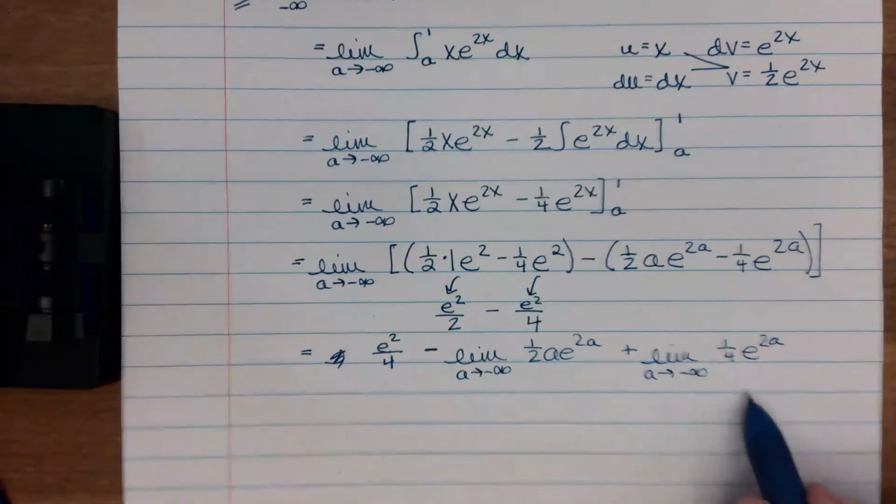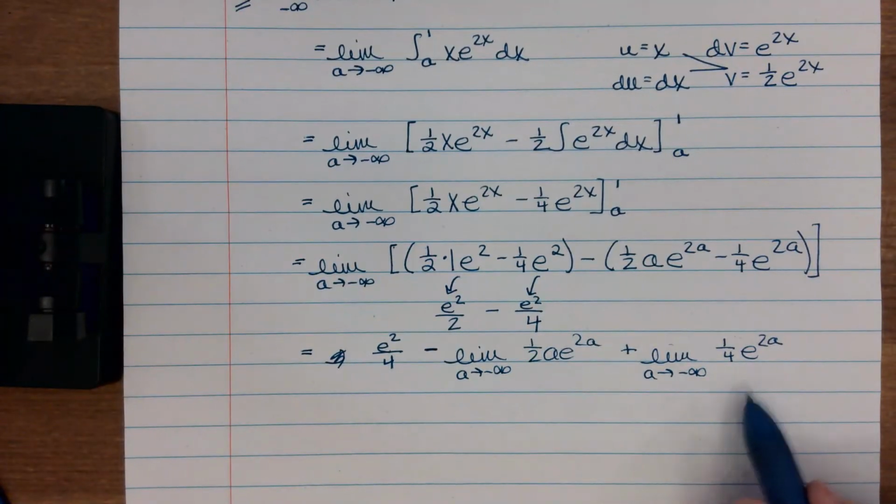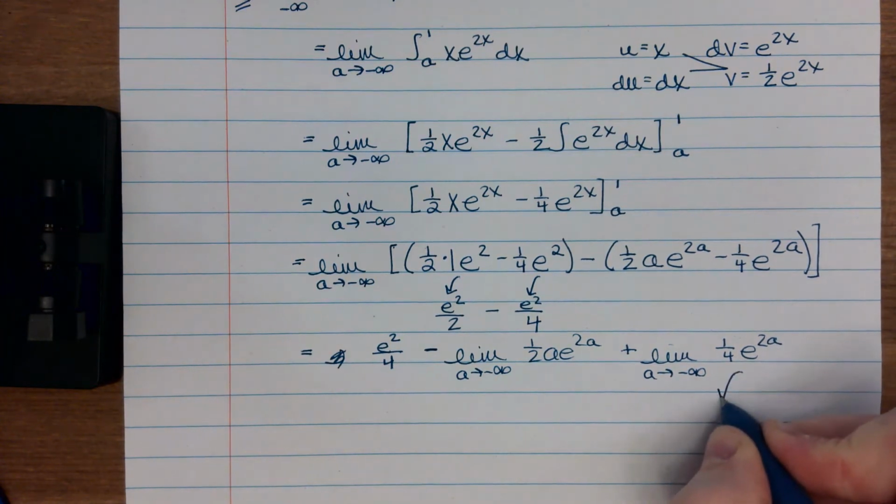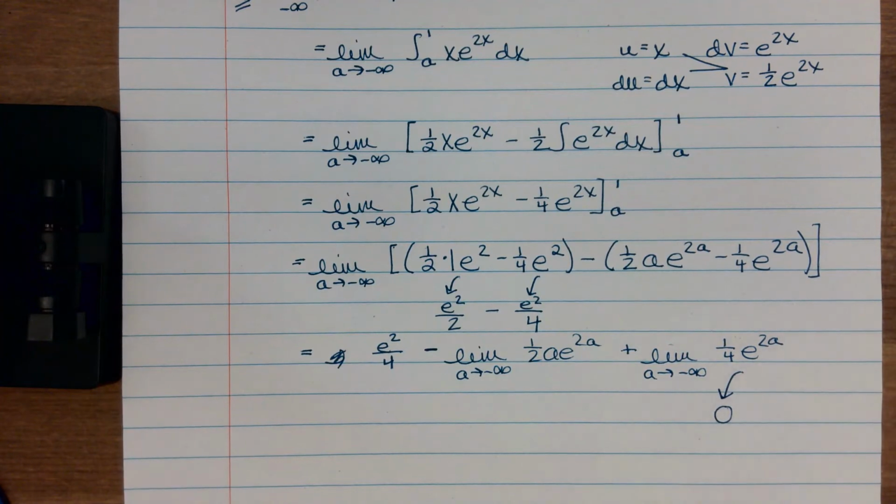Let me actually start with the second one, because I think that's going to be easier. What's e to a negative huge number? We saw that in the last problem. That's 0. So this limit over here is 0.